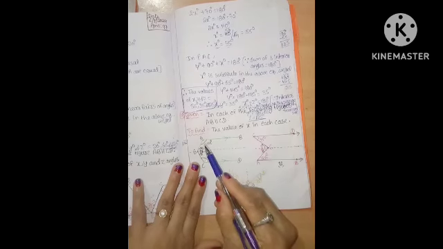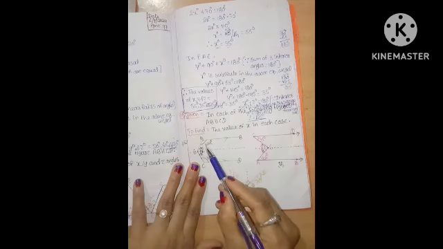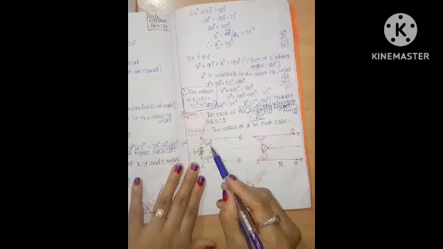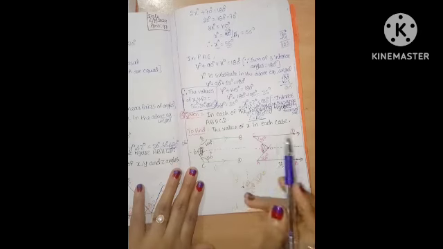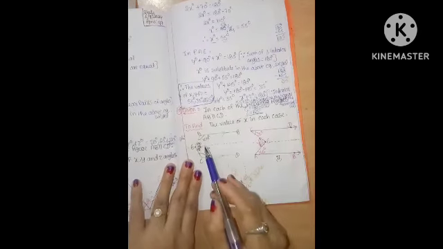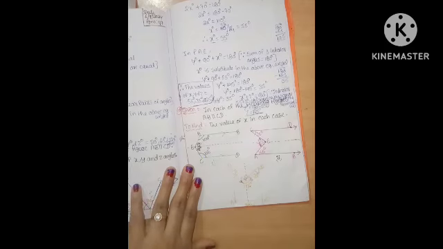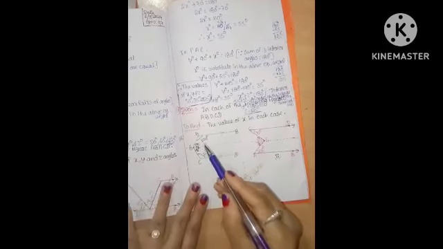Interior angles on the same side of the transversal. So A plus 104 degrees is equal to 180 degrees. Which property are we using here? Interior angles on the same side of the transversal.